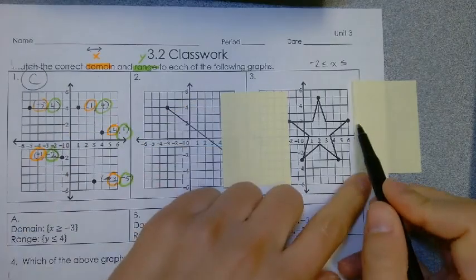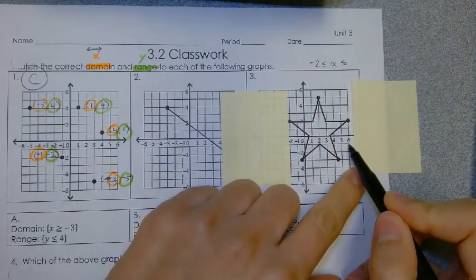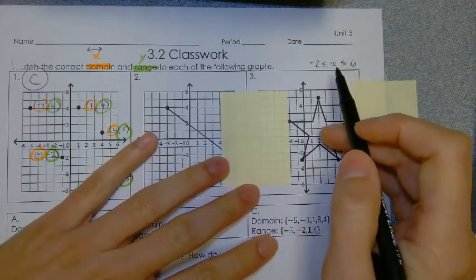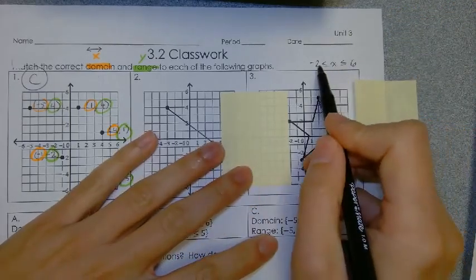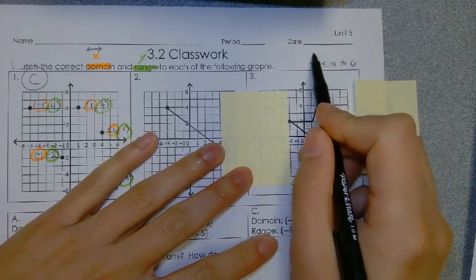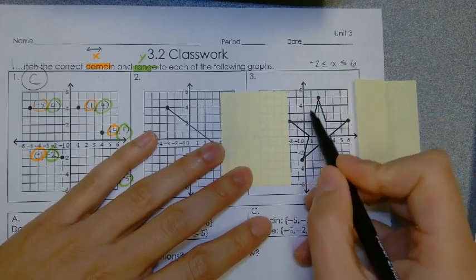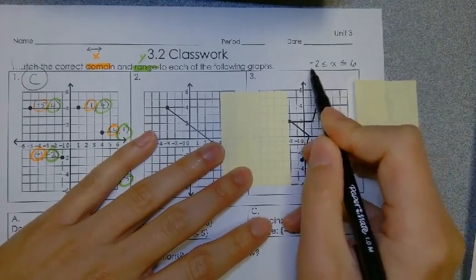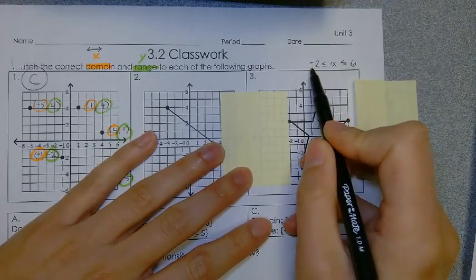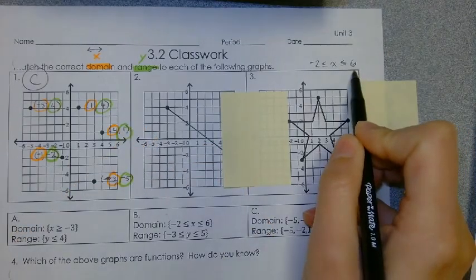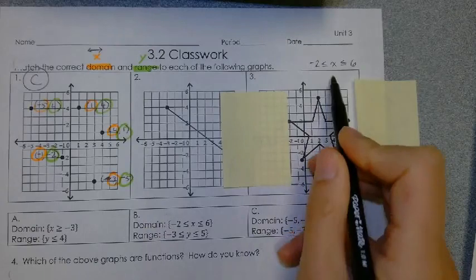On the right, our greatest x value is +6. So this inequality shows us that the domain, or the x, are all the values in between -2 and +6, which we can see in option B.